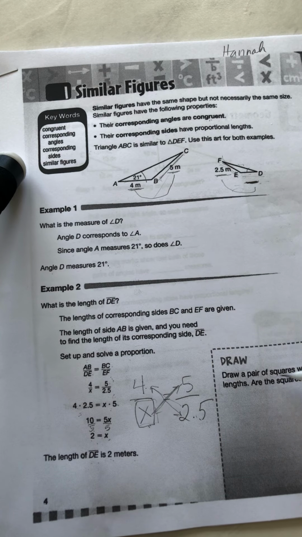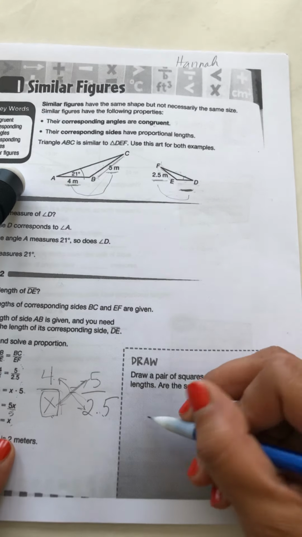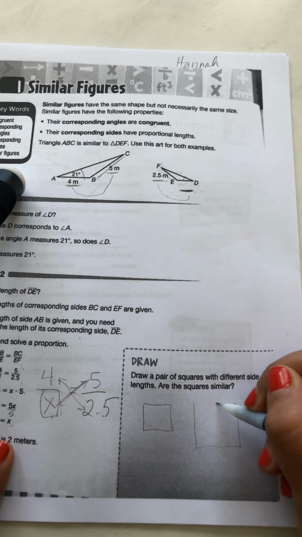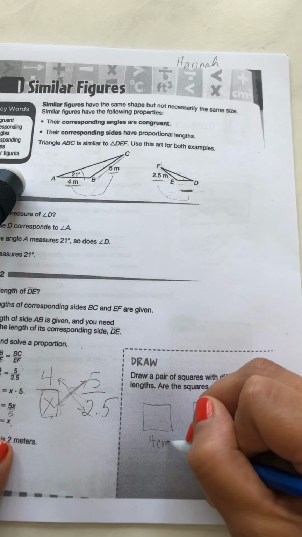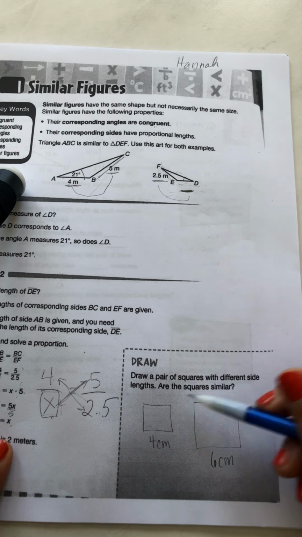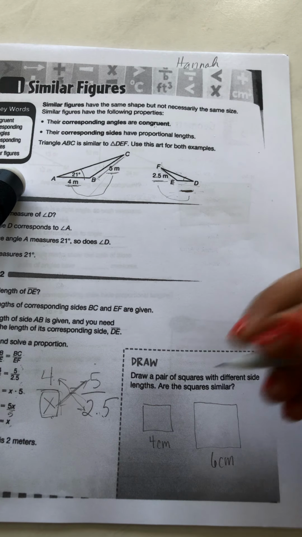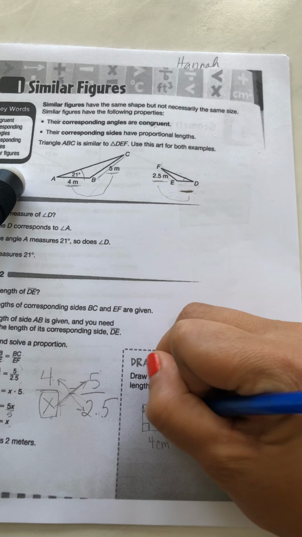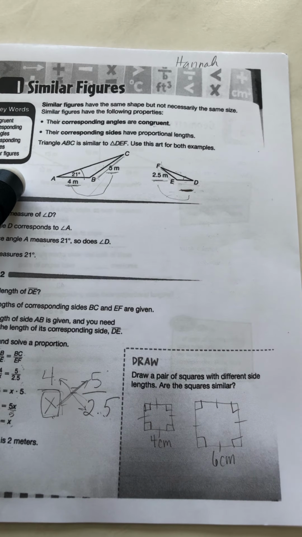Next, draw a pair of squares with different side lengths. Are the squares similar? Here's a square, and squares all have the same size sides. If this is 4 centimeters, and this is 6 centimeters, are they similar? All squares are going to be similar, because they all have 90-degree angles, no matter what. That's a characteristic of a square. And they all have 4 equal sides.